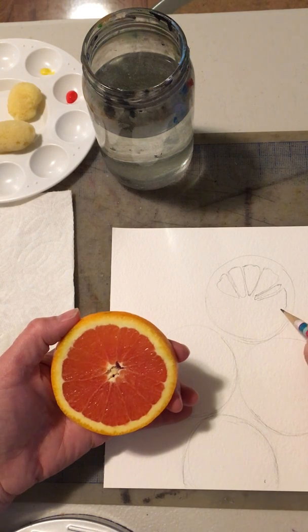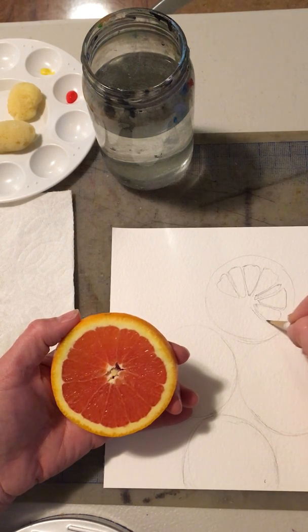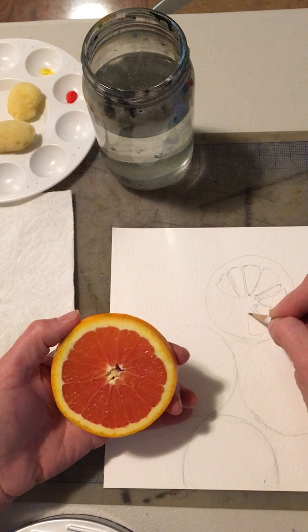See, I'm having a hard time. Language kind of gets shut out when you draw. Especially if you're really in the zone. Oh my goodness, words don't go flying.